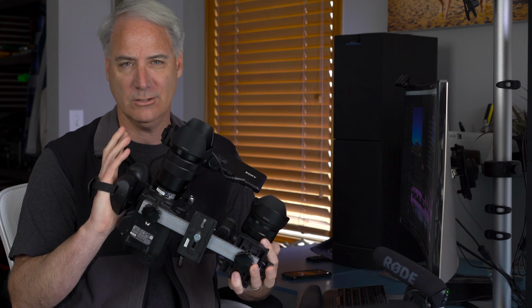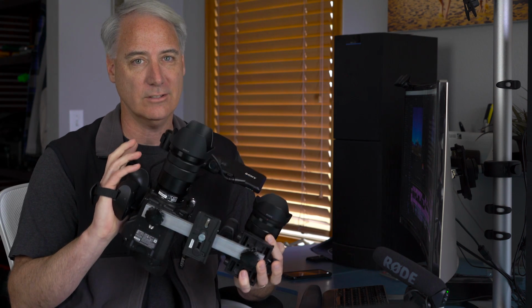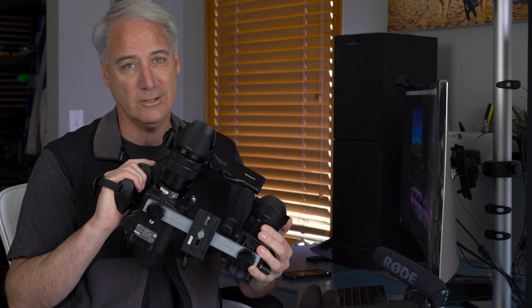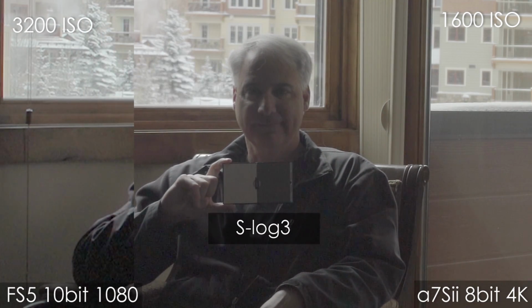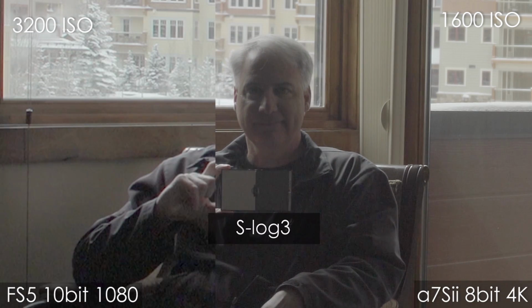This camera I feel is just too limited, having such high ISOs to start off with. And again, the lowest ISO you can shoot with this camera is 800, and it just goes on up from there. As soon as you go to S-Log2, S-Log3, you're shooting really high. And like I said before, it almost takes away some of the benefits that you get from a 10-bit camera.